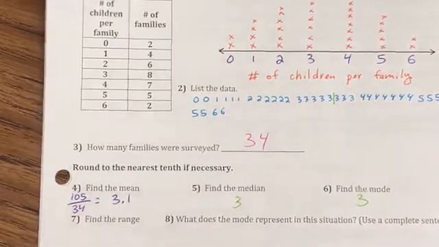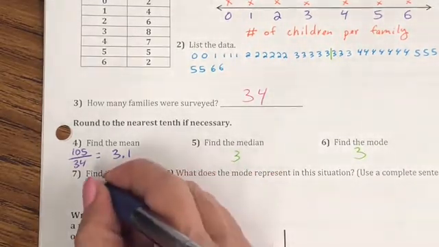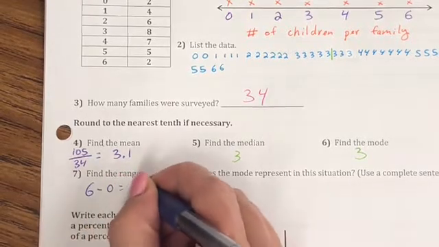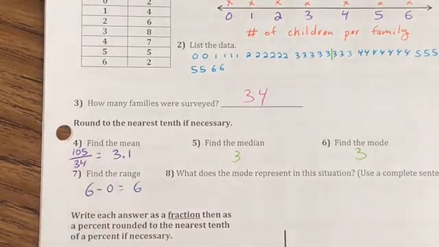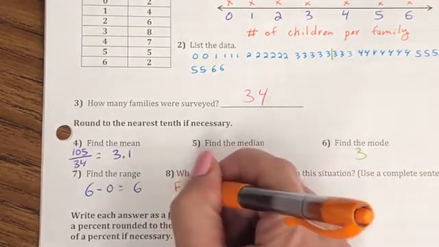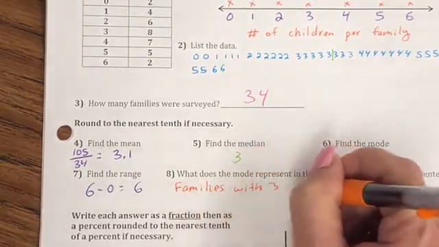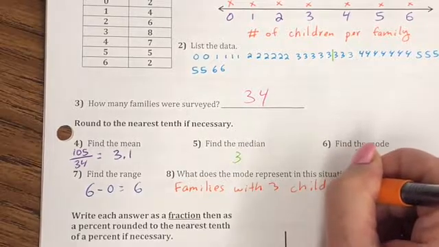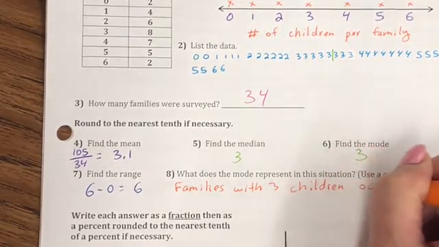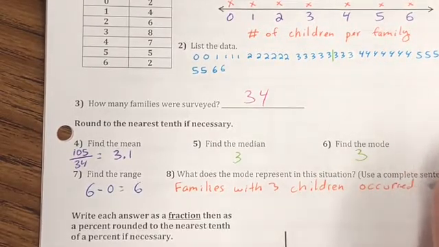The range is the largest number minus the smallest number. So our largest number is 6 minus the smallest number, which is 0, which gives us 6 for the range. In this situation, what does the mode represent? Well, this tells us that out of the people that were surveyed, families with 3 children occurred the most.